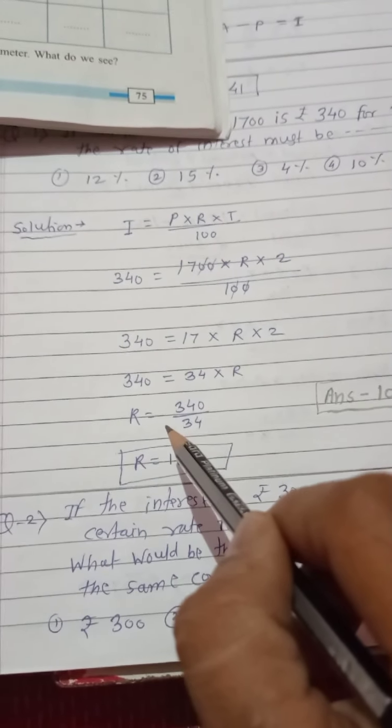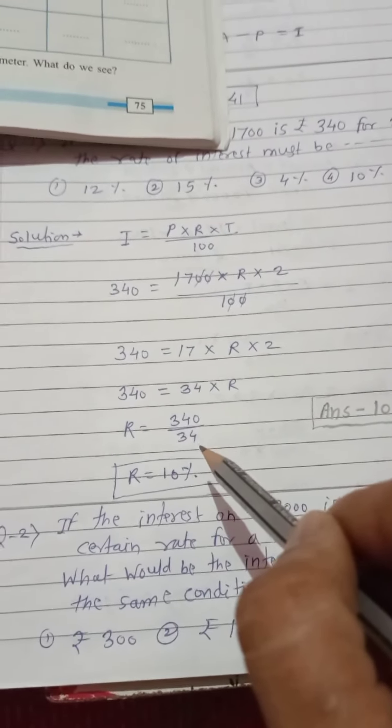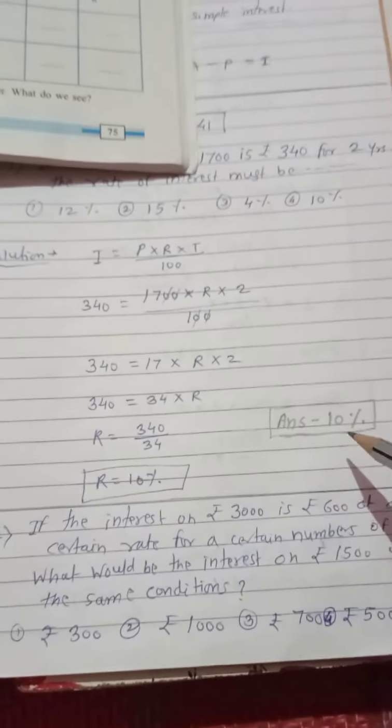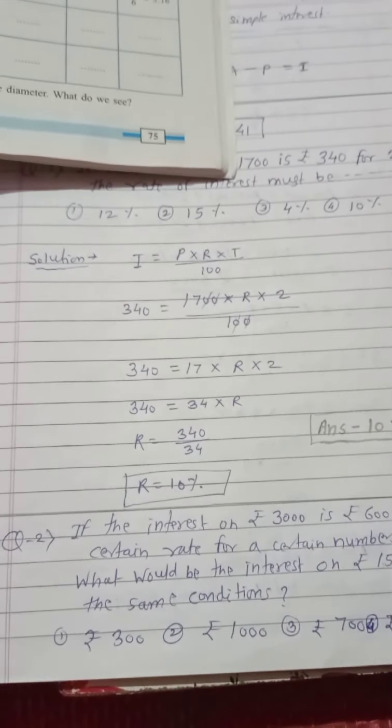Multiplication will become a division. Then R is equal to 340 upon 34. We'll get 10%. Means here the answer will come as 10%. That is option number 4.